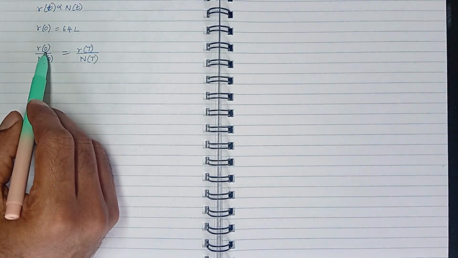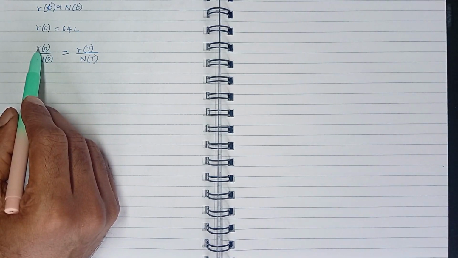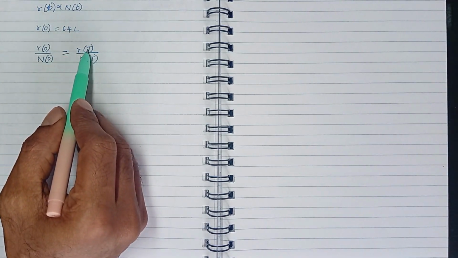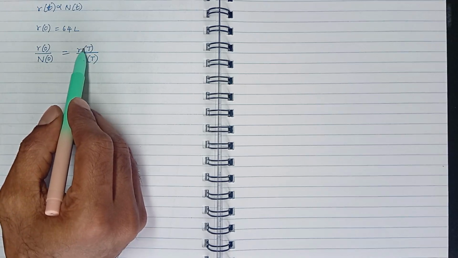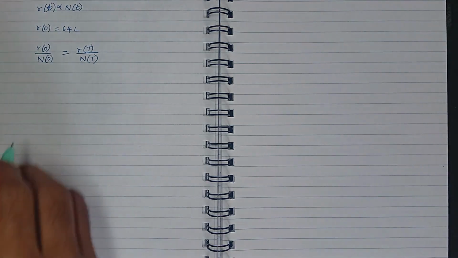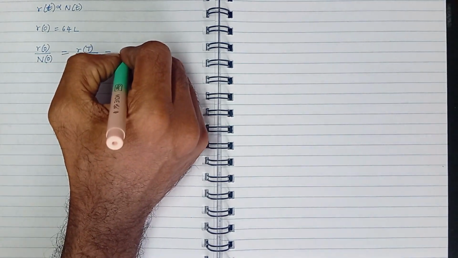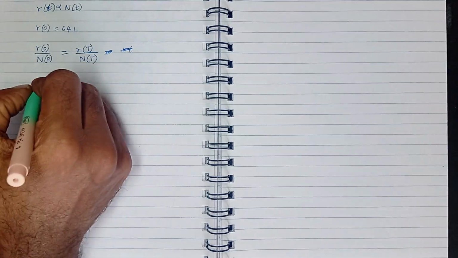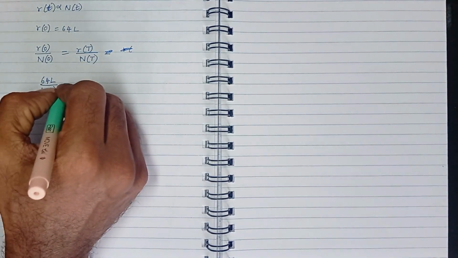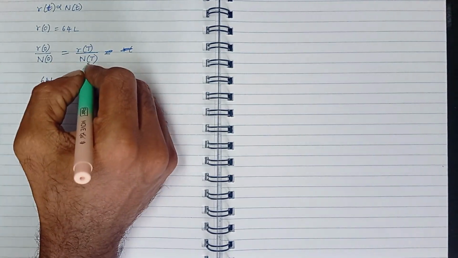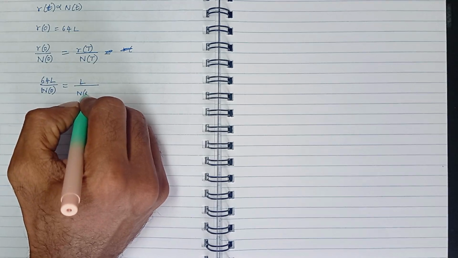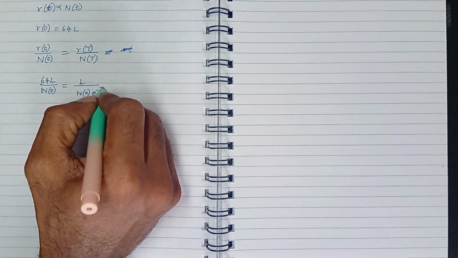Directly proportional, right? So at time t equal to 0, the ratio of the radiation to the number of nuclei is equal to, at time capital T, the ratio of the radiation level to the number of nuclei. So this is equal to R of 0, which is 64L, divided by N of 0, equal to R of t, which is L, divided by N of t, which is N0 times e to the power minus lambda t.